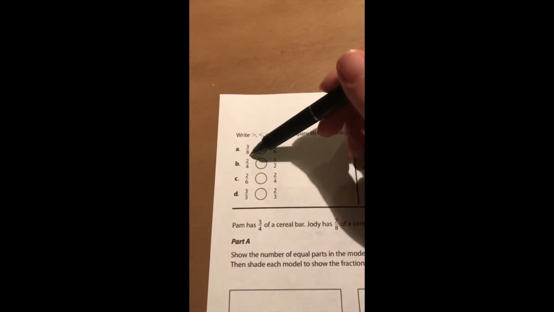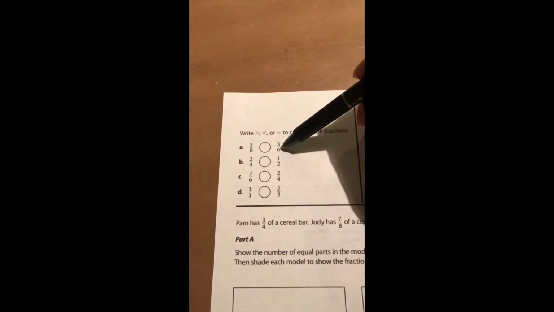So in this section, we're going to be comparing fractions. If it has the same numerator, we're going to look at the denominator to see. The larger the number, the smaller the piece. The smaller the number, the bigger the piece.